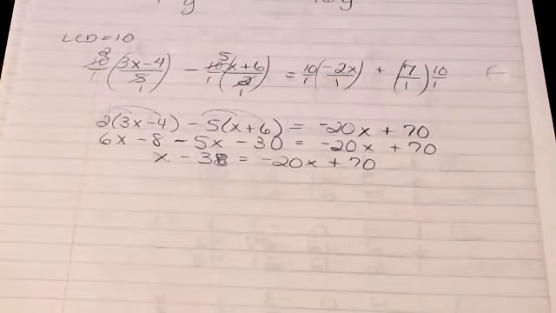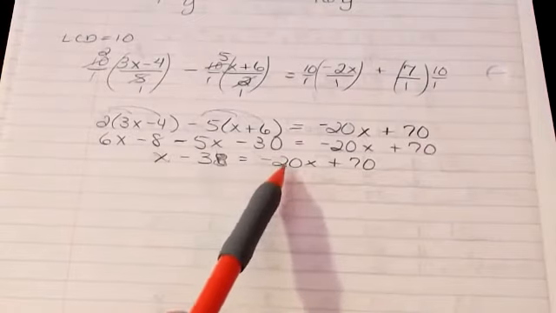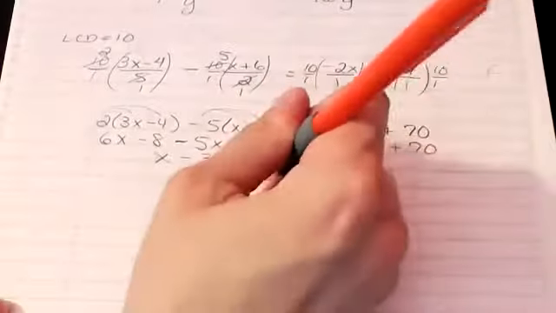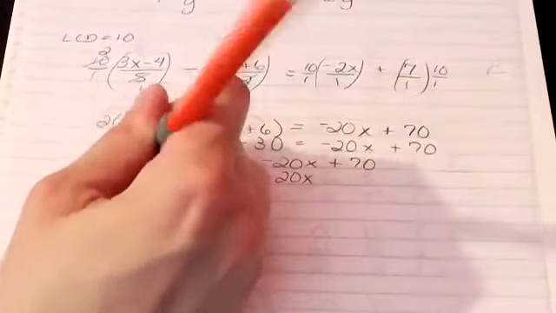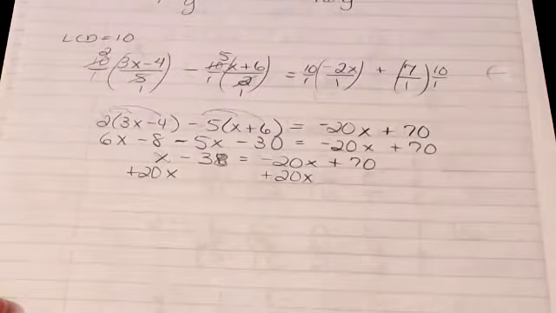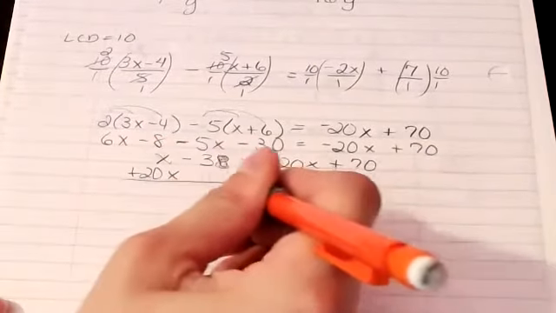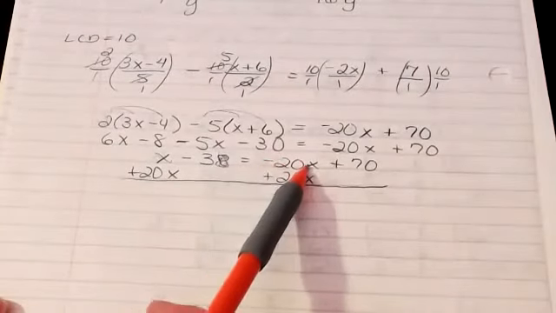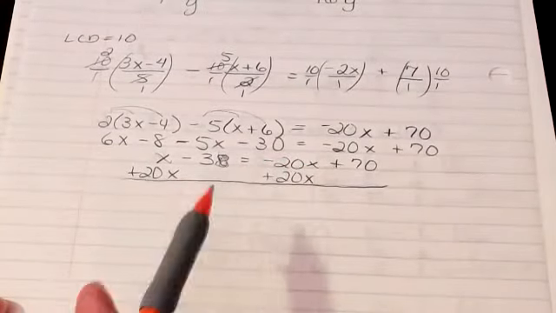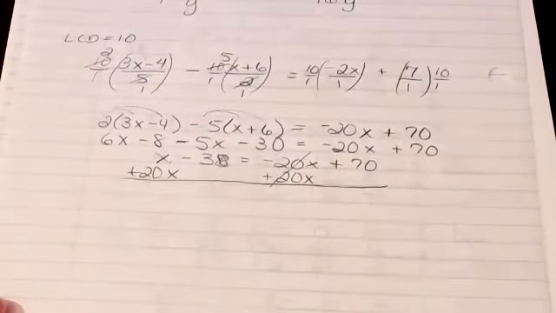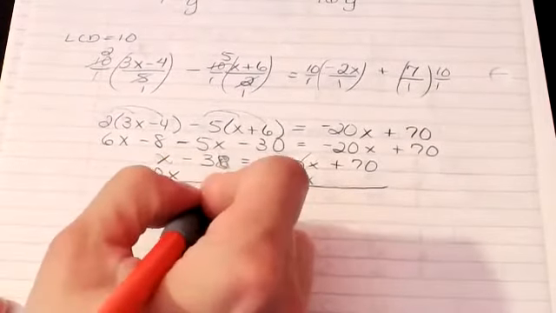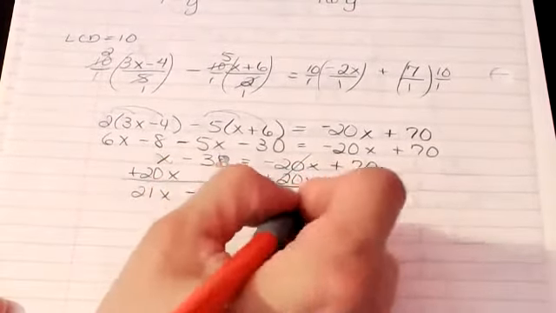My advice is to try to keep your variable terms positive if possible. So I'm actually going to add the 20x and bring it over just to make this into a positive value. So opposite operation to move to the opposite side of the equation. Also consider that you can only add or subtract terms to move them. So since this was a -20x, I'm going to add 20x to move it over to the left-hand side, to move it to the opposite side of the equals. That gives us 21x minus 38 is equal to 70.